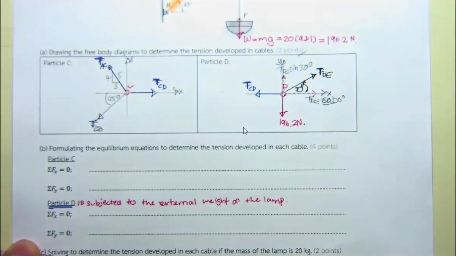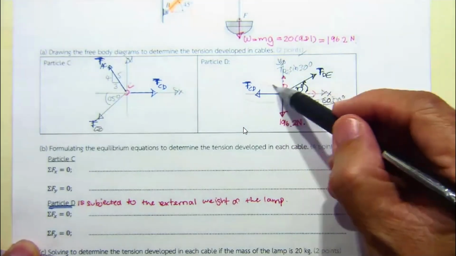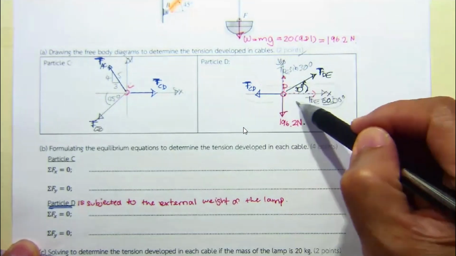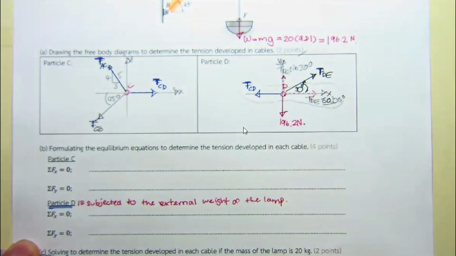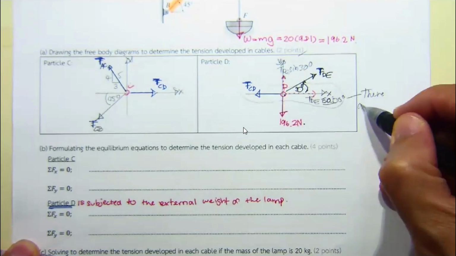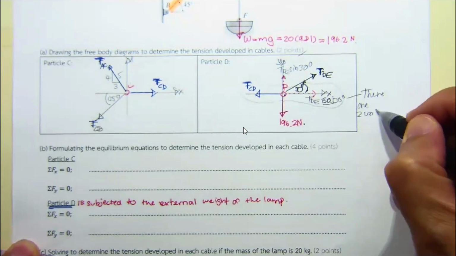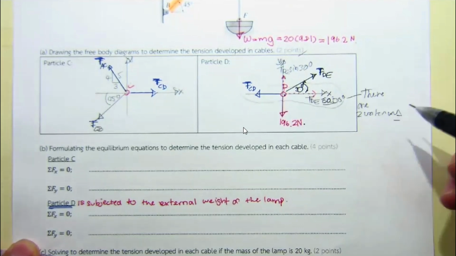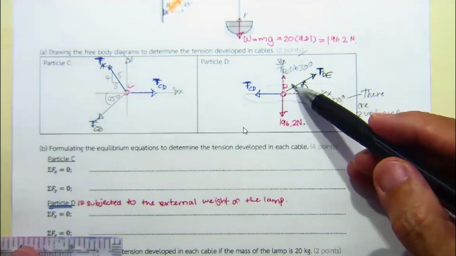And you can see in this horizontal force, there are 2 unknowns. We will not start with this one. See, over here, there are 2 unknowns. We will start in the y direction.